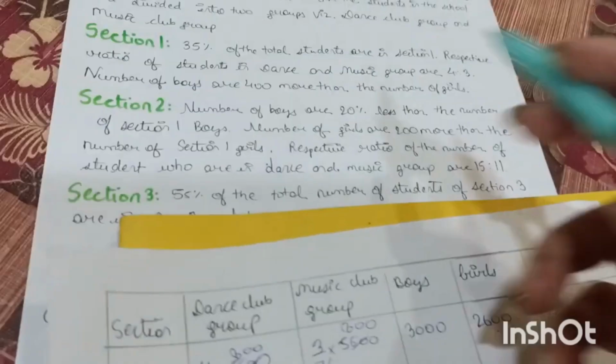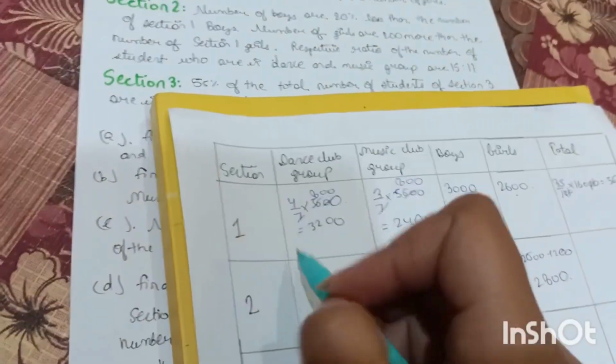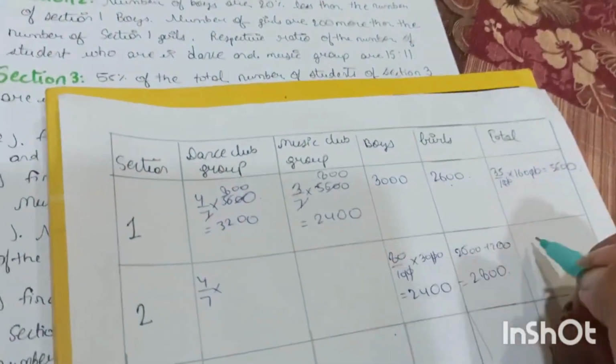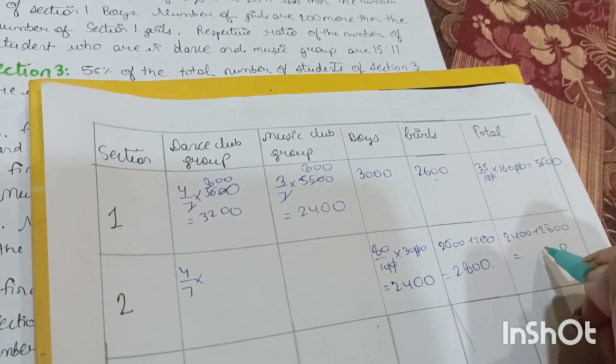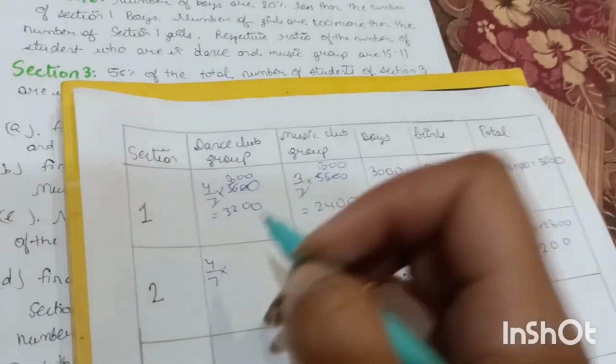Okay, so let's see. Then dance and music, it's given 4:3. So 4 upon 7 into total number. If you'll add it, you'll get 2400 plus 2800. So you'll get 5200.